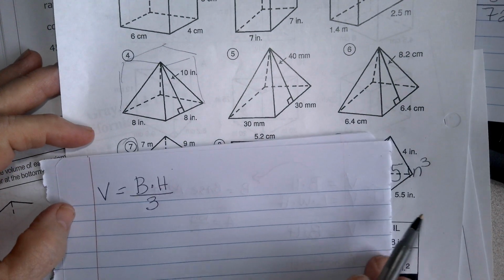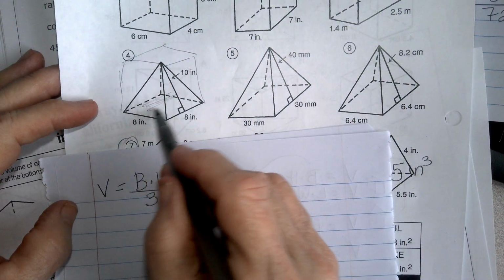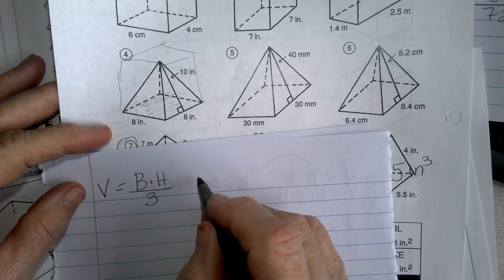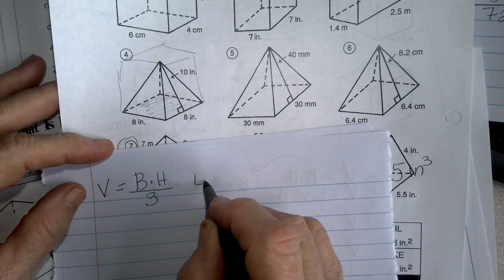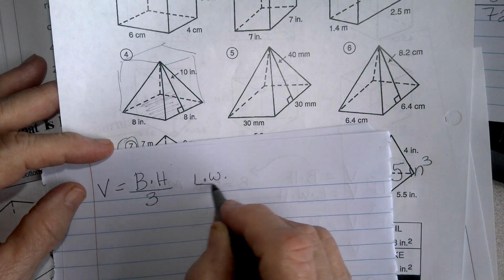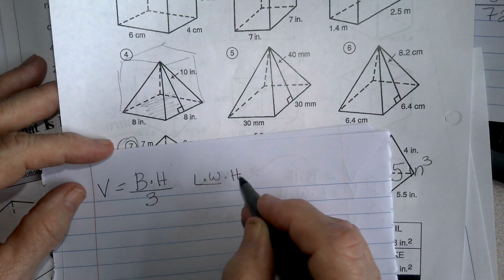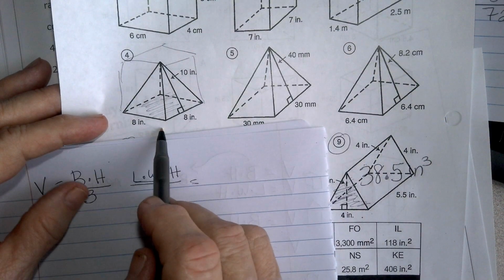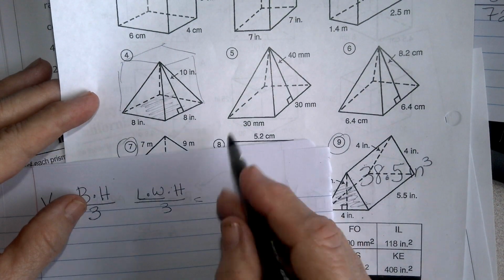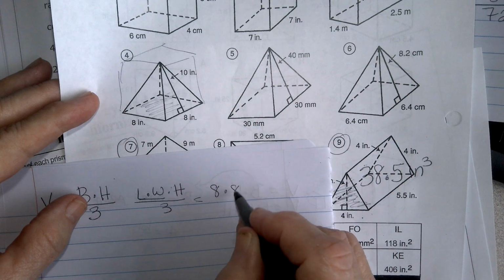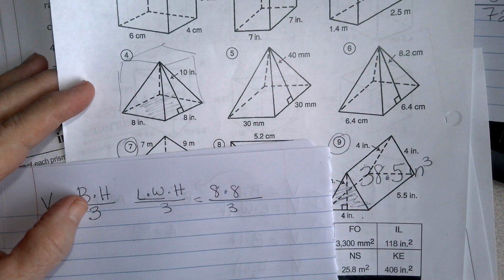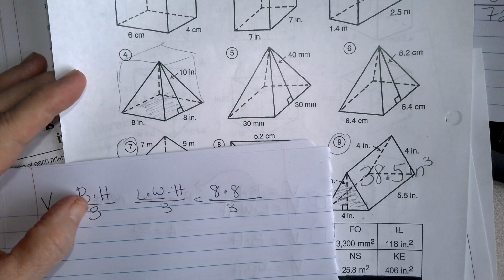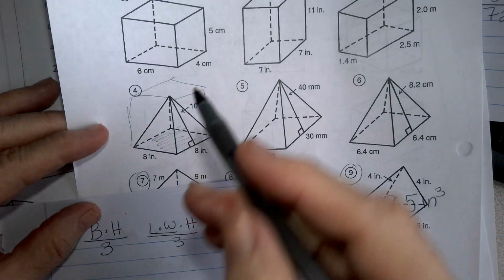So the first thing we have to figure out is, what's the shape of this base down here? In this case, it's a square. So I can use length times width for my square times the height of the prism divided by 3. So what is the length and the width of my base? 8. So 8 times 8. And what's the height of the whole prism? Oh, it doesn't give it to me on this one because they don't want you to.